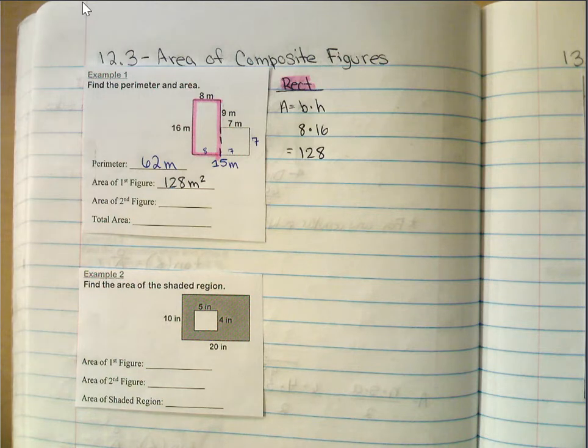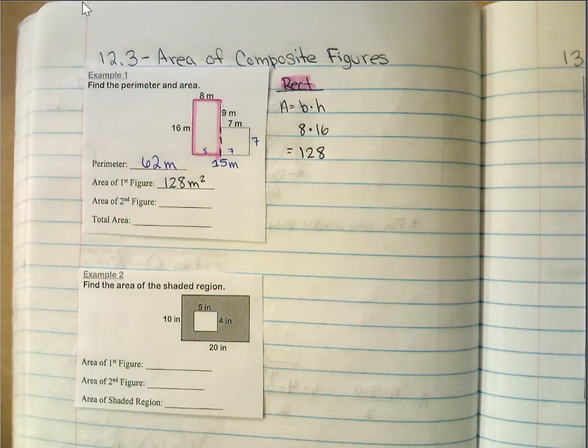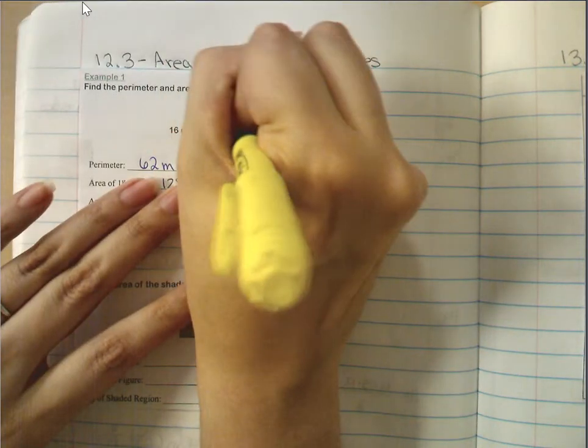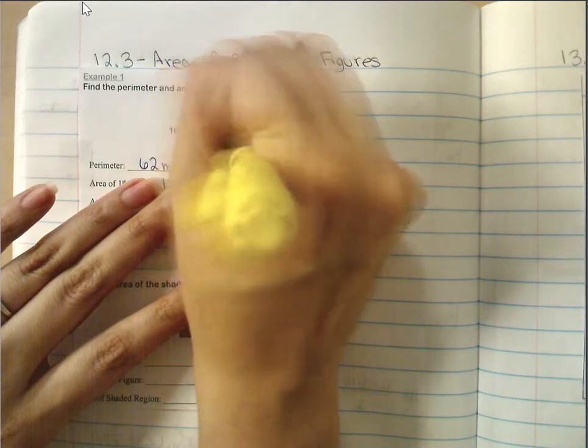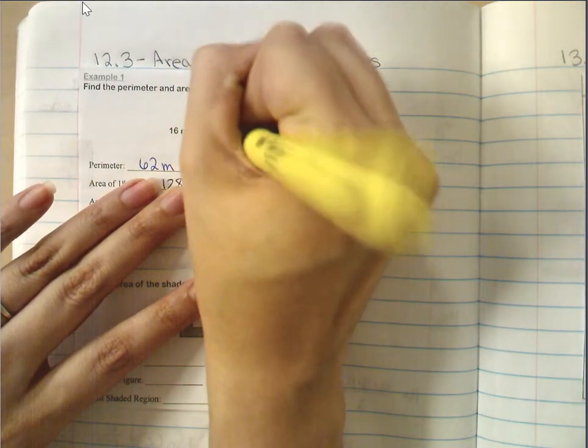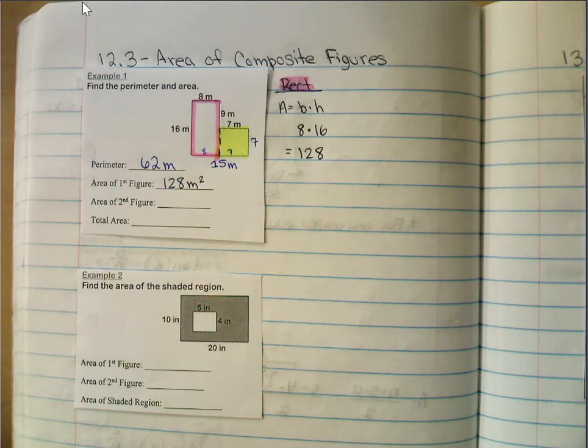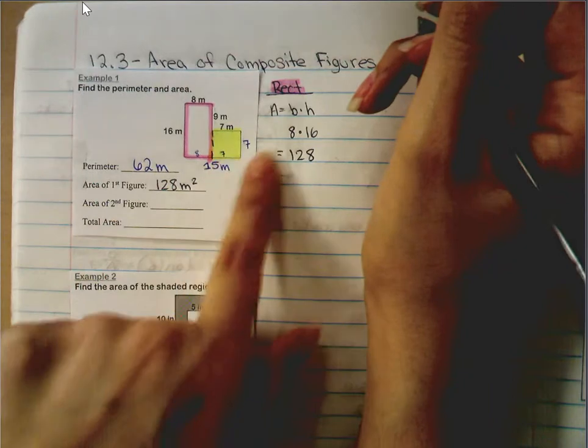Second, I want to figure out the area, I'm sorry, for my second figure, which is this yellow one. I'm going to outline it in yellow. So now for this one. For that yellow square, it's actually a square because all the sides are 7.